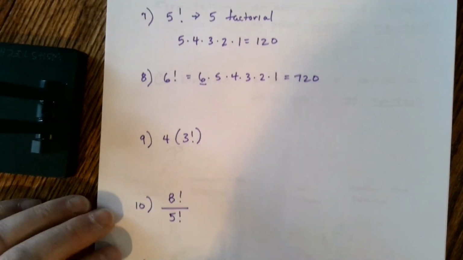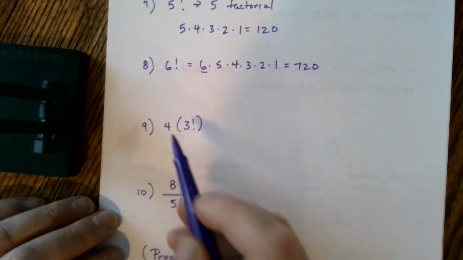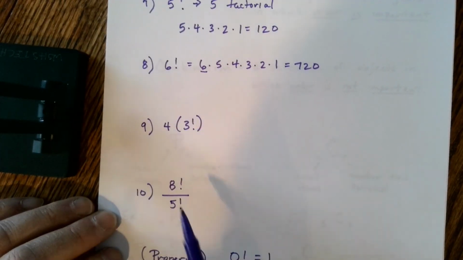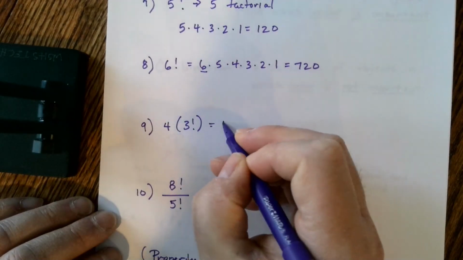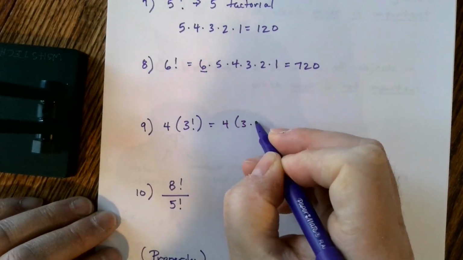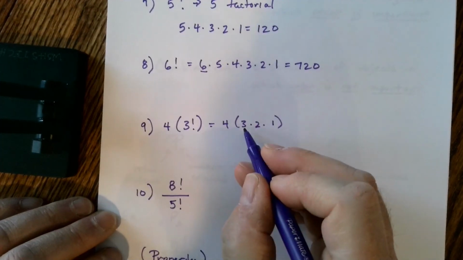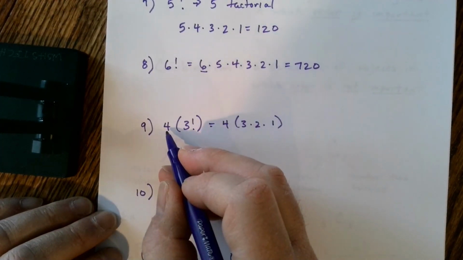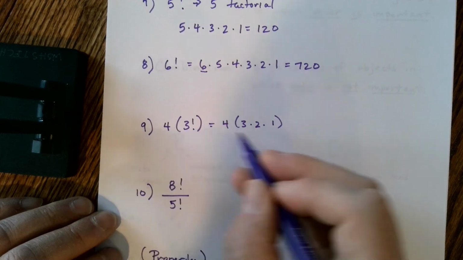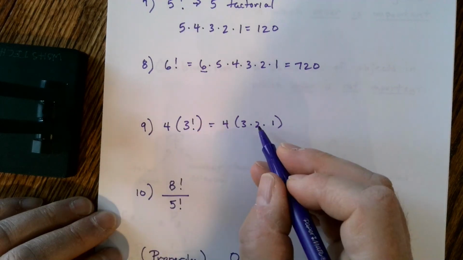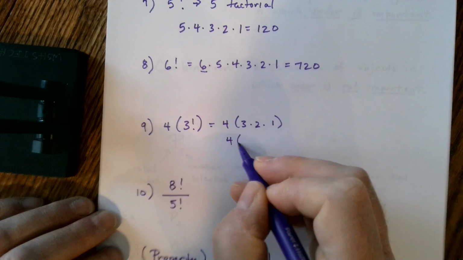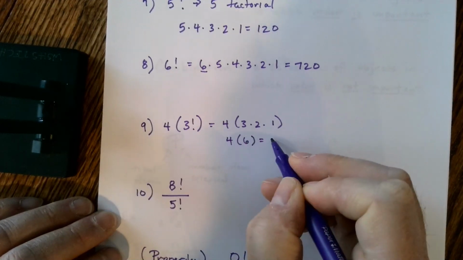Take a look at number 9. Here we have an example where this 4 is being multiplied by 3 factorial. So this would become 4 times 3 times 2 times 1. As you can see, I did not include that 4. I'm going to now go ahead and find out what 3 times 2 times 1 is, which is 6. And so I'm going to end up with 24.